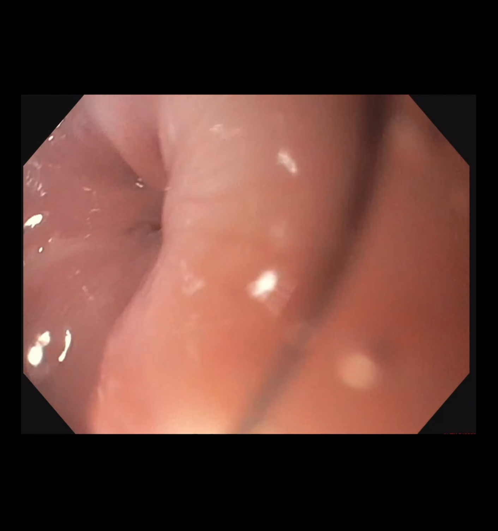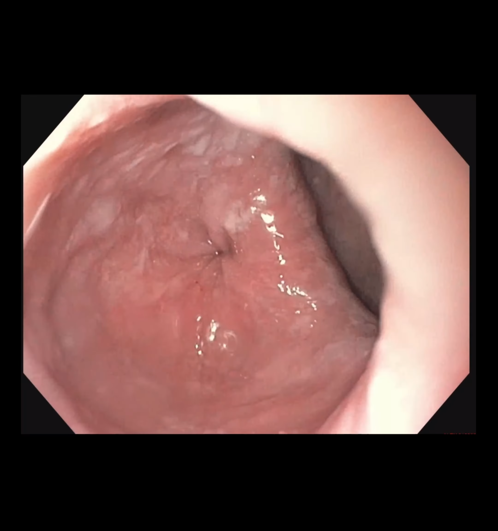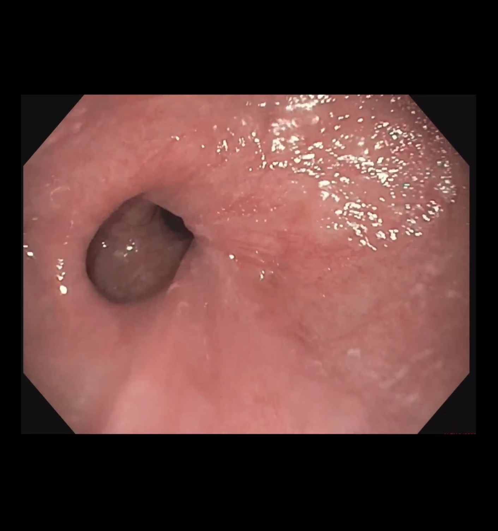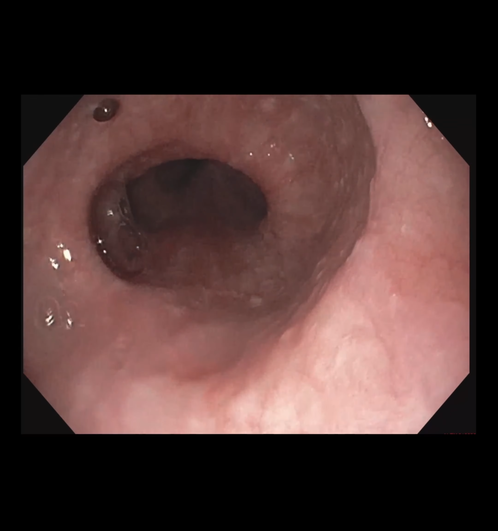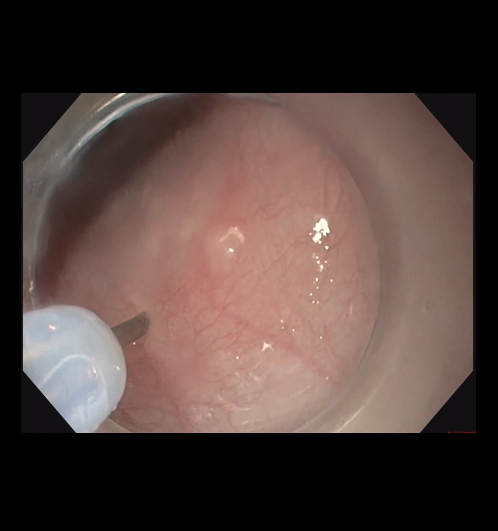On initial endoscopy, there is a large epiphrenic diverticulum measuring around 5 to 6 cm, with the proximal esophagus showing sigmoid type morphology. Following this, the barium shows a significant retention of contrast.